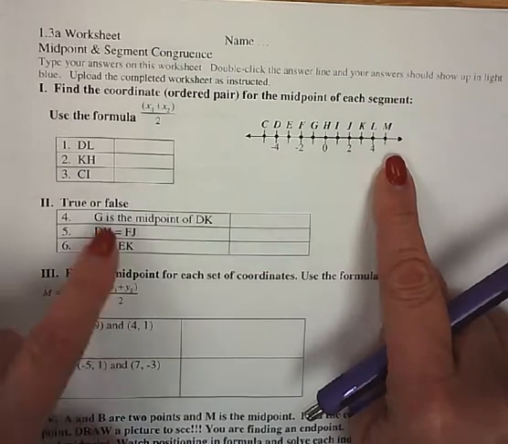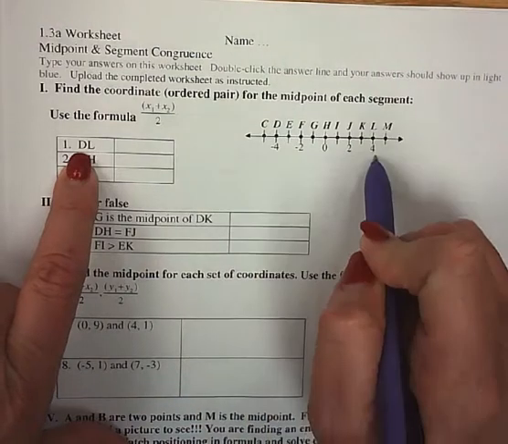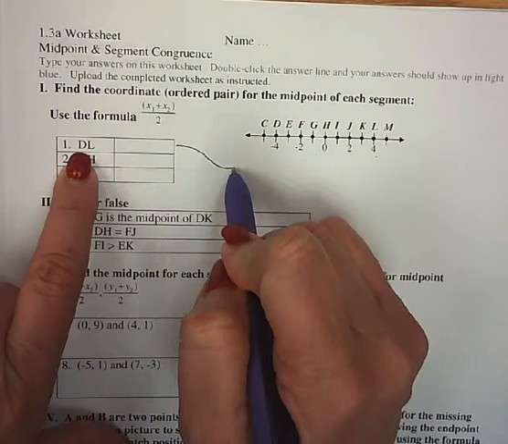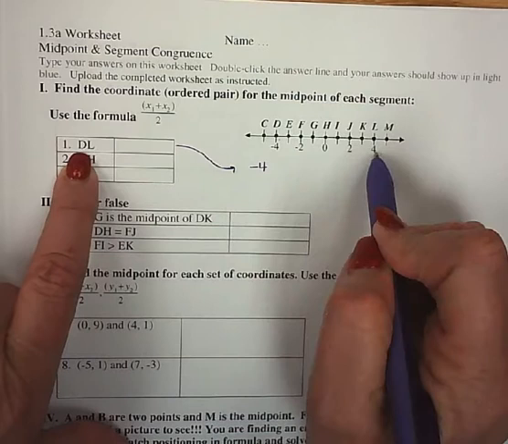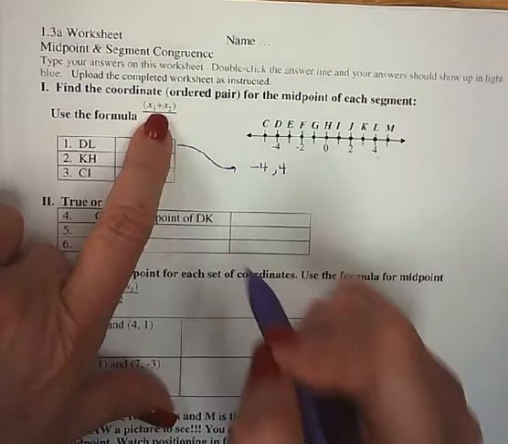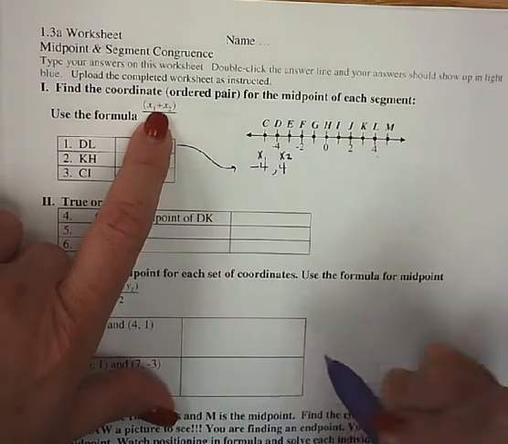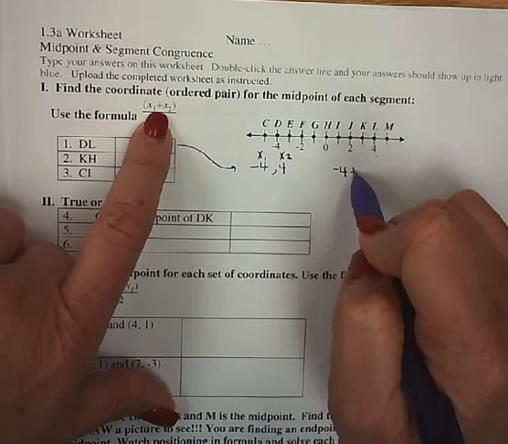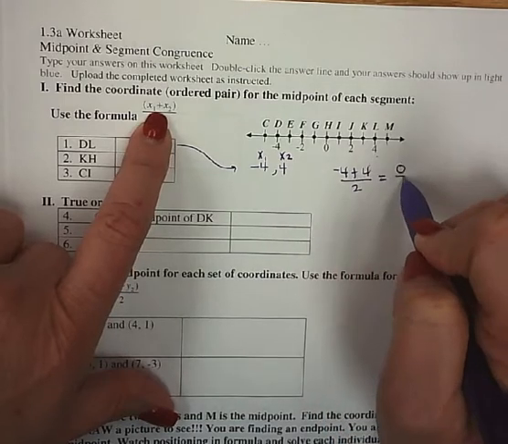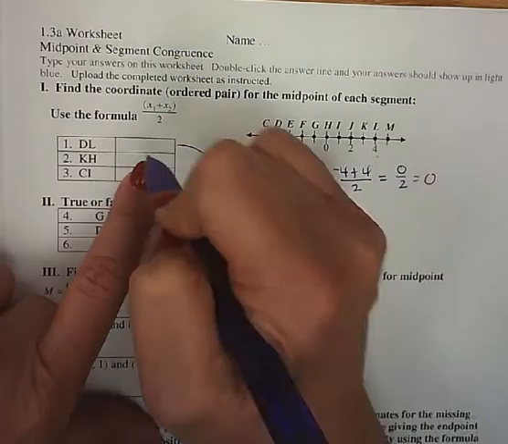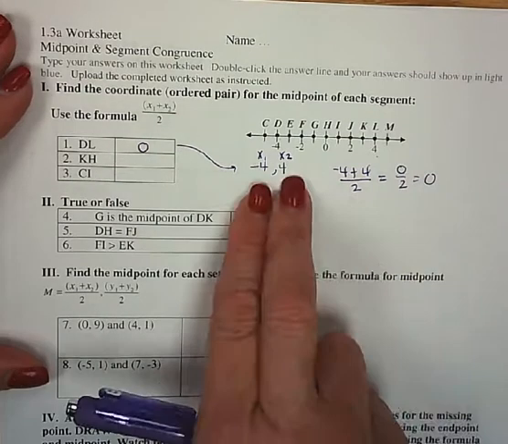So I'm looking at D and L. D is right here and L is right here. So for DL, I have -4 for D, and for L I have +4. That's the x1 and the x2, the first x point and the second x point. I'm just going to add these two together and then divide by 2, and I get 0 over 2, which is 0, so the midpoint is the point 0. So when you're doing 2, 3, take the 2 points, add them, and divide by 2.